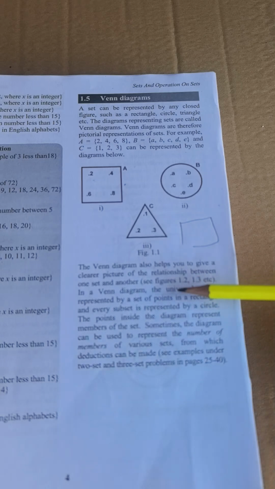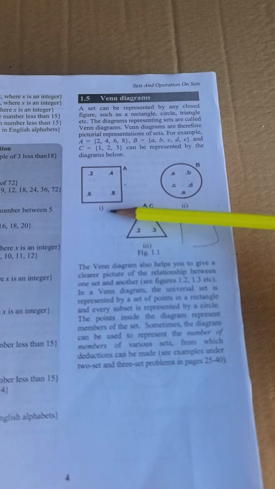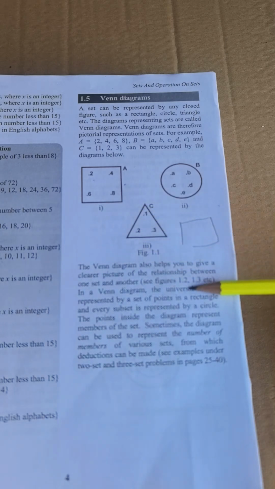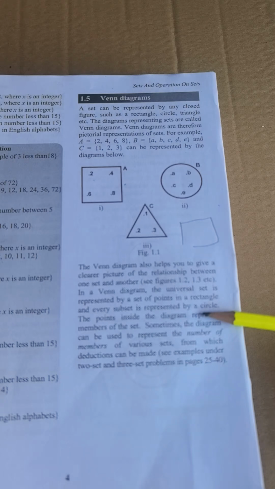So we have figure 1.2, 1.3, and so on, so don't worry. Now, in a Venn diagram, the universal set is represented by a set of points in a rectangle, and every subset is represented by a circle. Every subset is represented by a circle. So dot something, dot something, dot something. That's what we mean, but we will talk about it mainly later. So this is just a brief introduction.